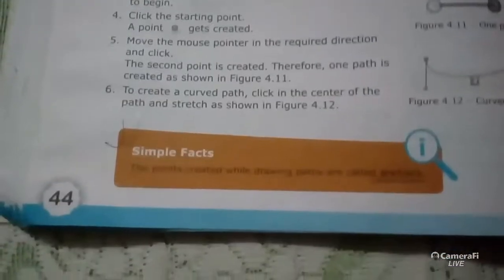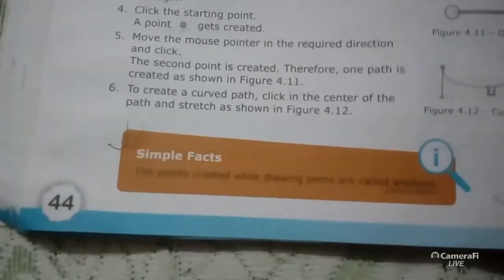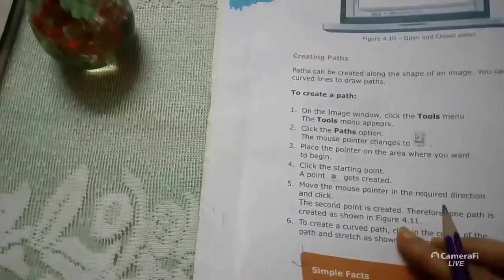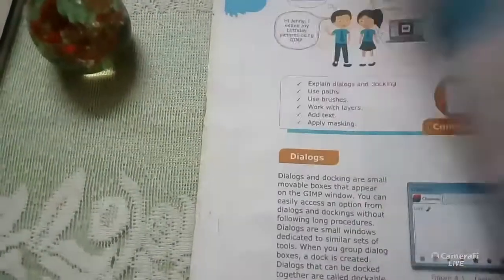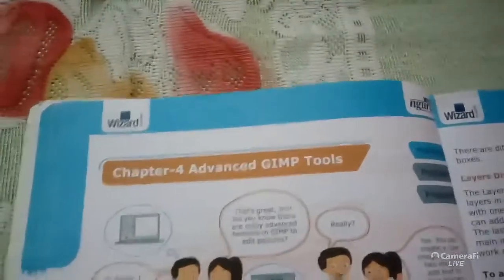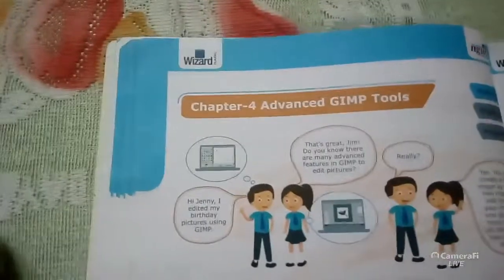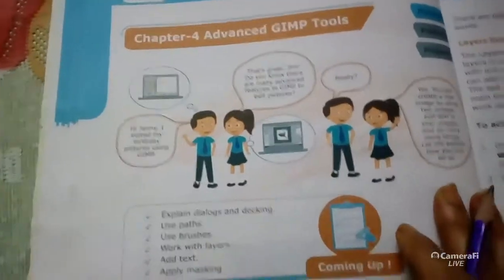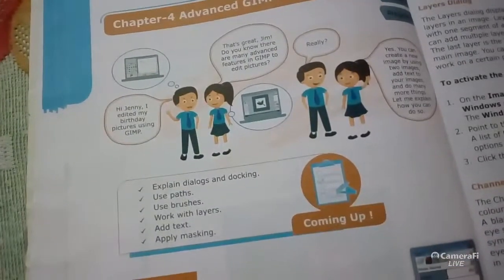So today, up to here only. I will revise again from the beginning. So open chapter 4, page number 40. Again, you go through the chapter. First, dialogs.